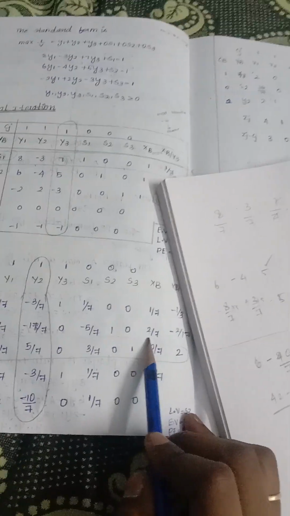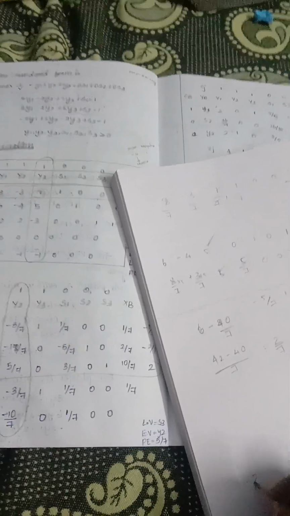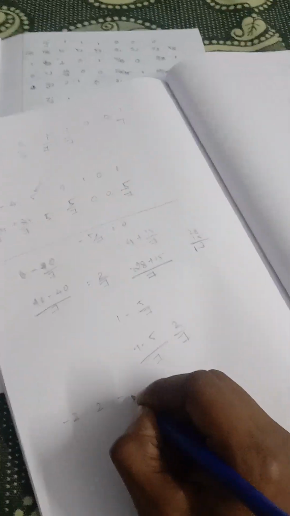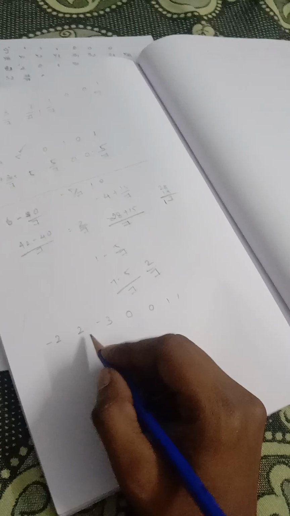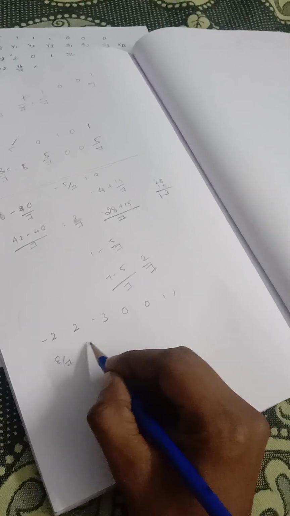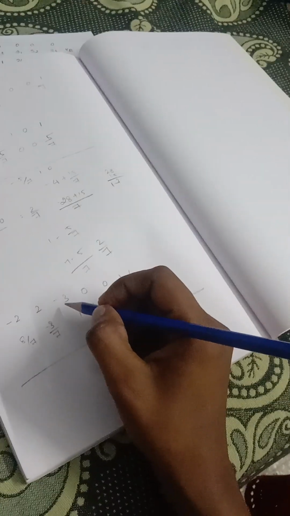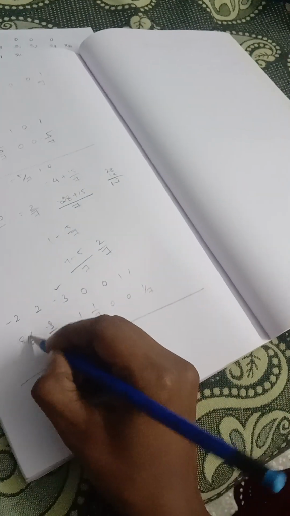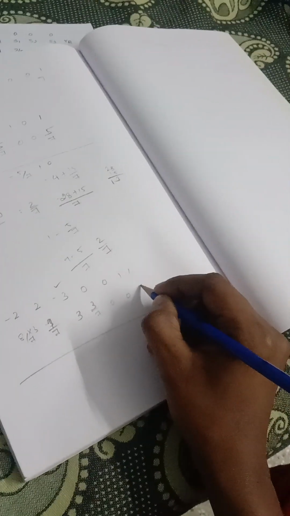Next we have to convert this row. So we write the values: minus 2, 2, minus 3, 0, 0, 1, 1. We have to convert it using the pivot row 8 by 7, minus 3 by 7, 1, 1 by 7, 0, 0, 1 by 7. How do we convert? We have to convert minus 3, so multiply by 3. 3 threes are 9. So 3 and 3 are here. What do we get?